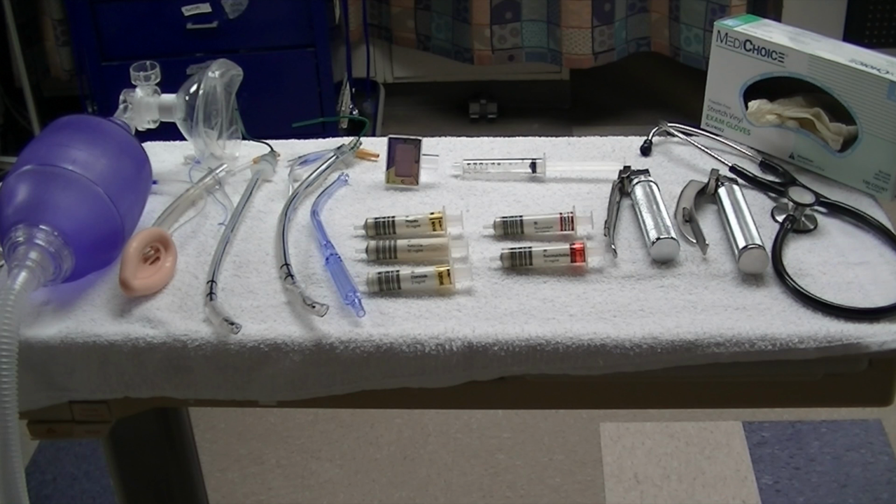A good mnemonic to remember when getting ready for intubation is SOAPME: suction, oxygenation, airway equipment, pharmacology, and your monitoring equipment. This is a pretty standard layout of your airway equipment. Using the mnemonic you just learned, let's start with our suction.